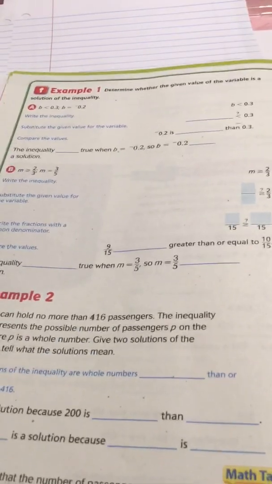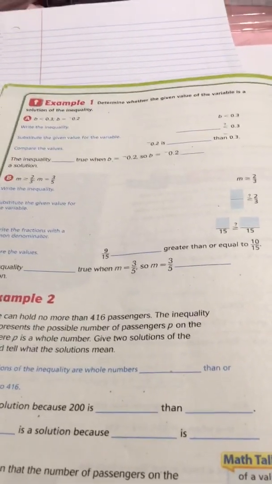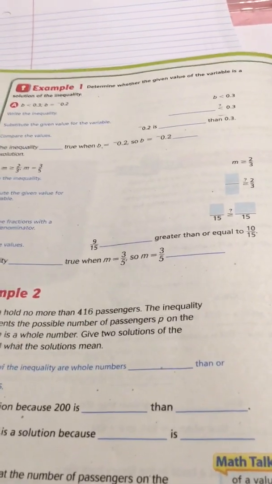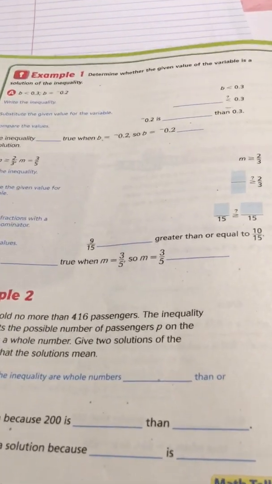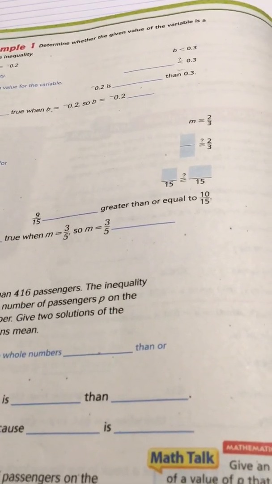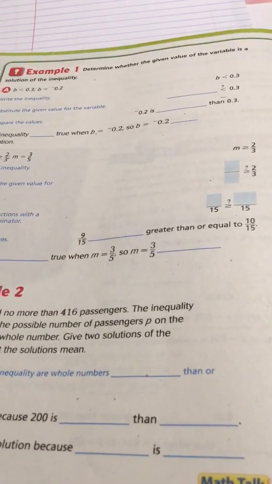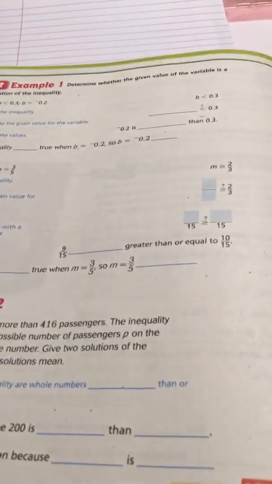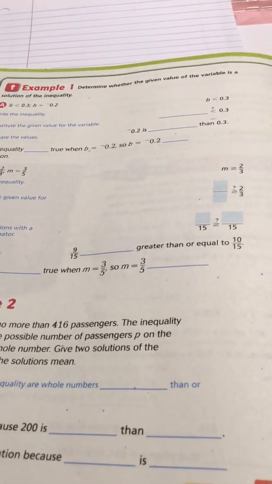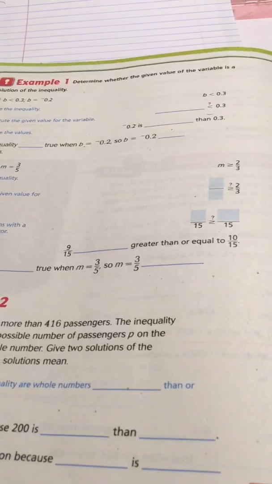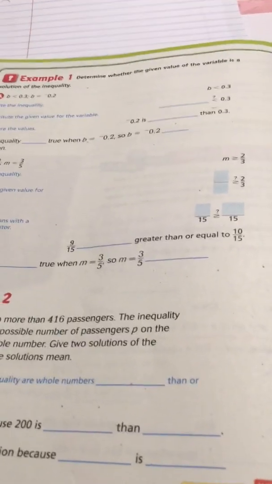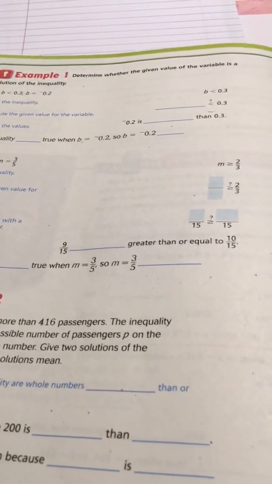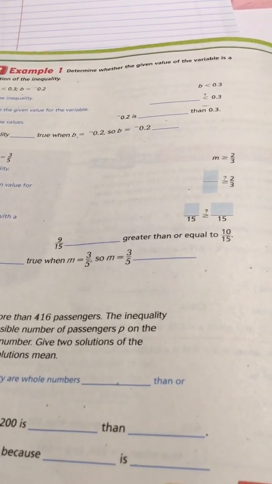Here they're giving us more examples. They want you to determine whether the given value of the variable is a solution of the inequality. So for A, they're giving us B is less than 0.3. They want us to test if the value negative 0.2 makes this inequality true.